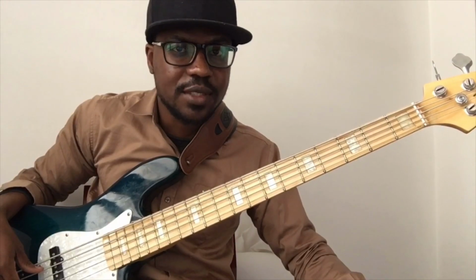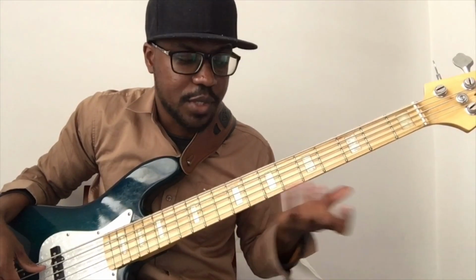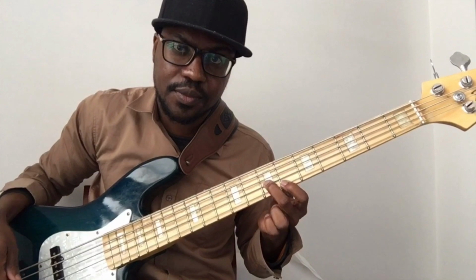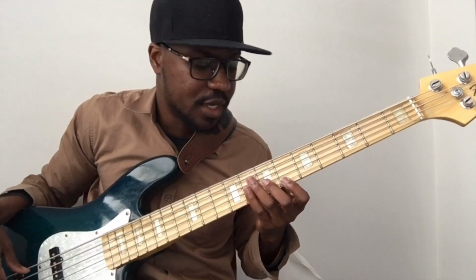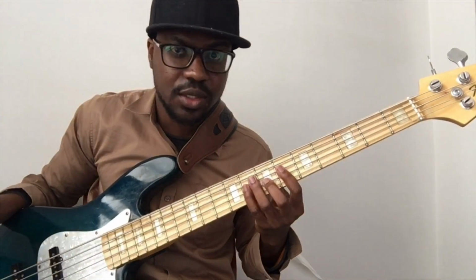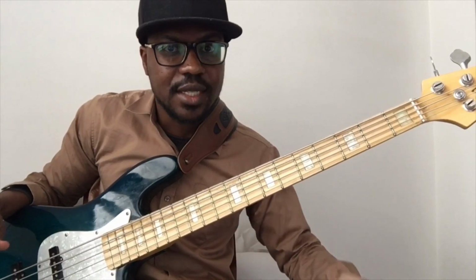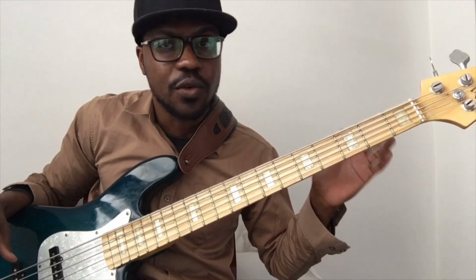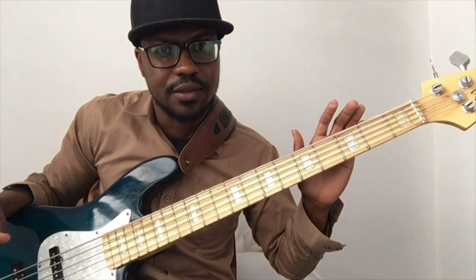A triad is the simplest form of chord that there is. If you play 2 notes together, it's called a double stop. If you play 1 note, well, it's just a note. But triads are chords that consist of only the 1, the 3, and the 5.